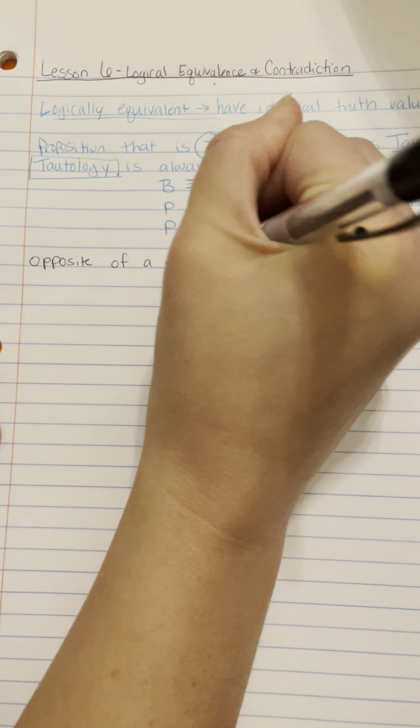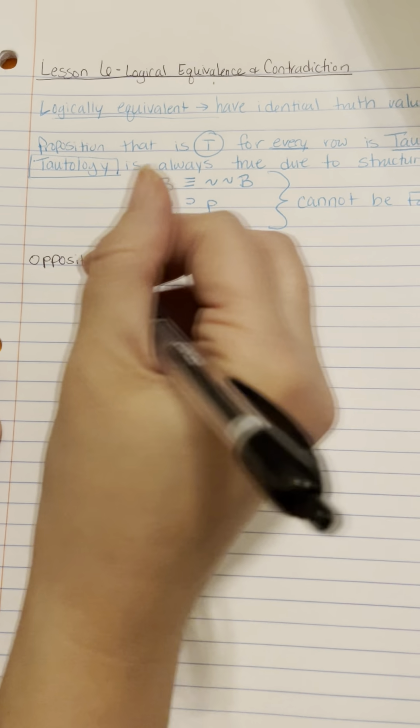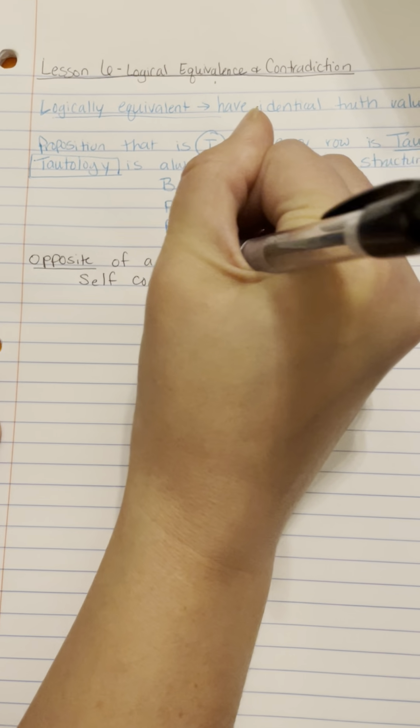Now the opposite of a tautology, you might remember what that is called. That is called a self-contradiction.